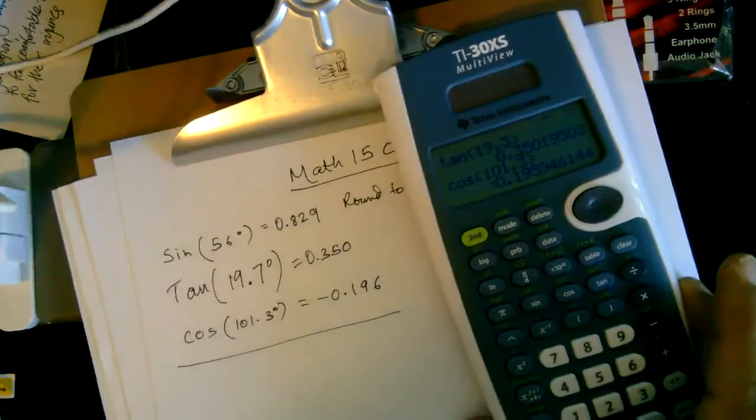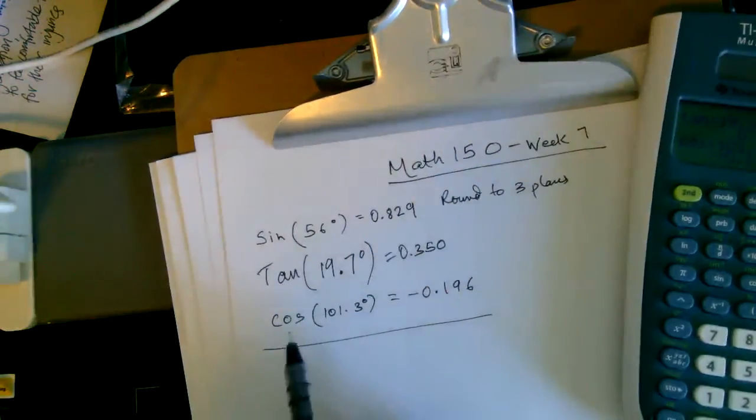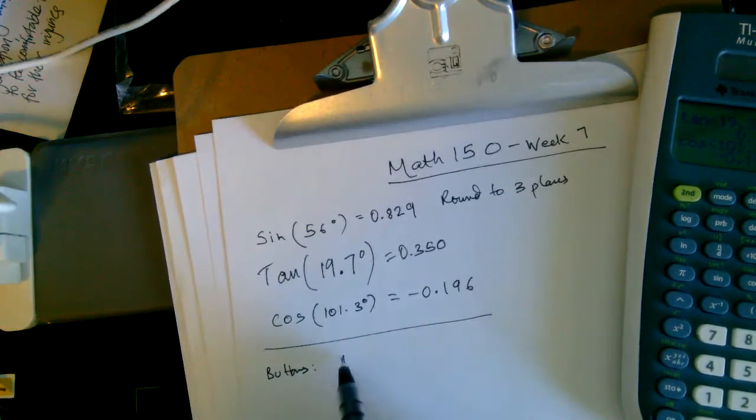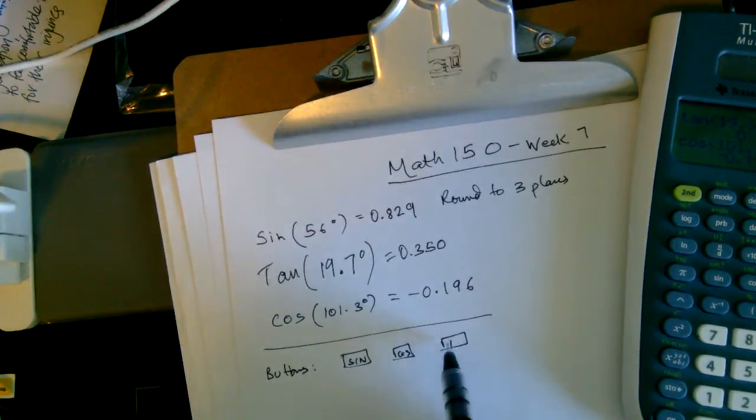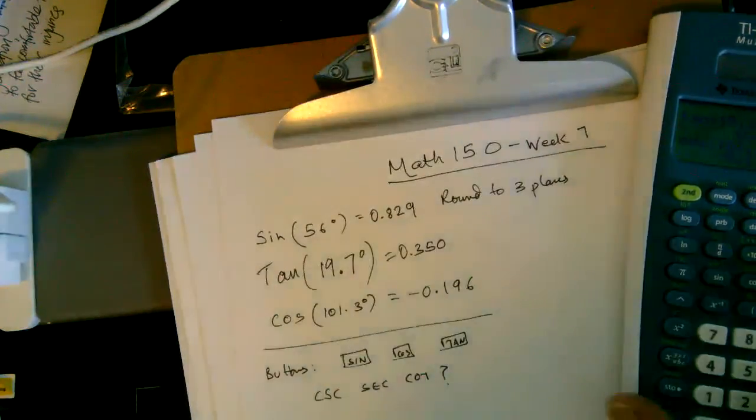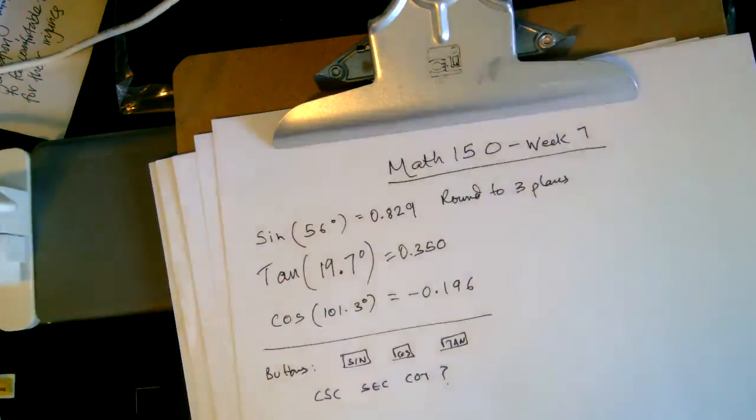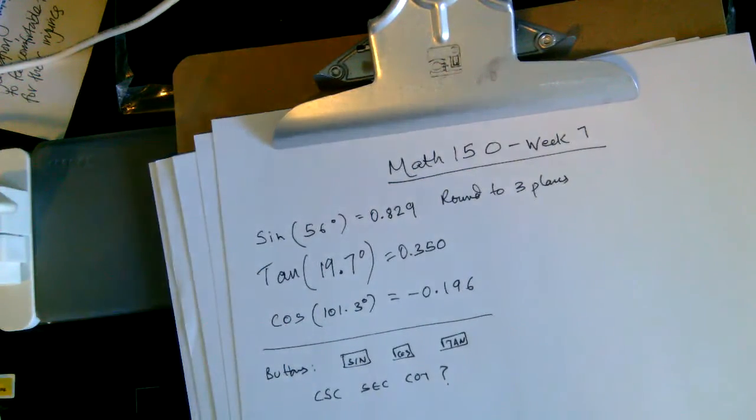Now when you look into your calculator, you will notice that the only buttons are your sine, your cosine, and your tangent, right? So what about cosecant, secant, cotangent? Those buttons are not on the calculator. Okay, next video I'll show you how to evaluate those ratios.